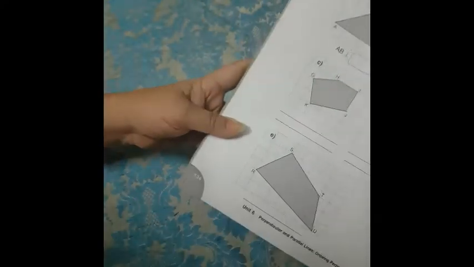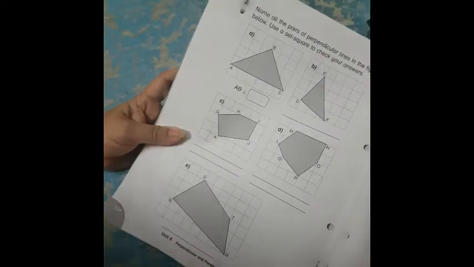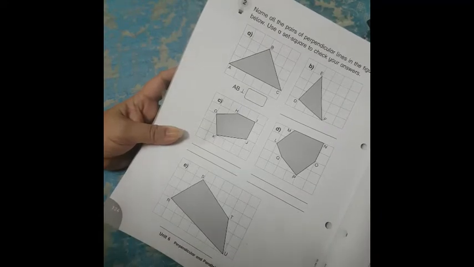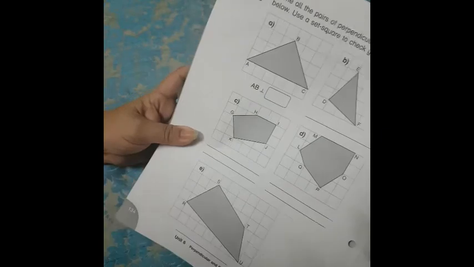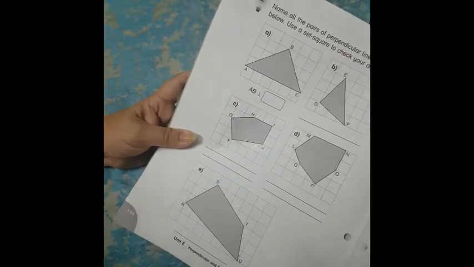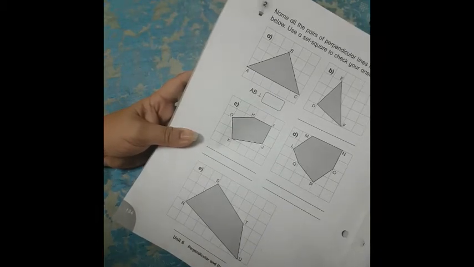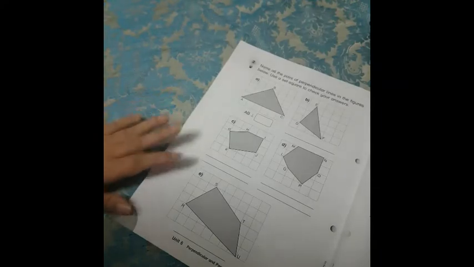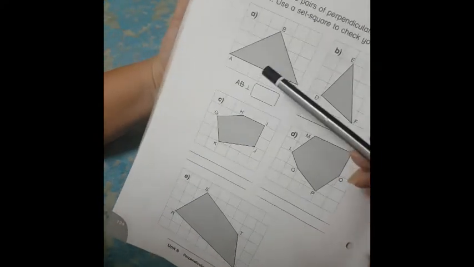Now we are going to do page 134. Okay, so name the pair of perpendicular lines in the figure. So we need to name the pair of perpendicular lines in each figure. Now for this you can again use your set square to check the answers, or your paper one. Either one you can use. Now look at the first figure. Look at the first figure carefully.